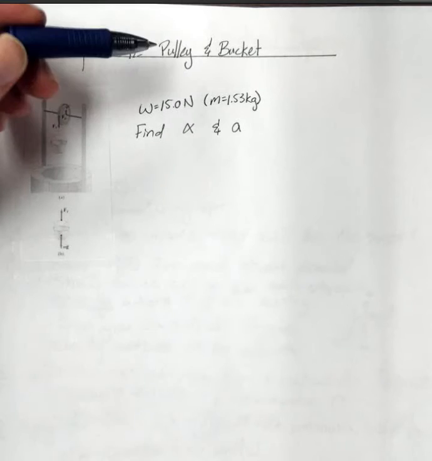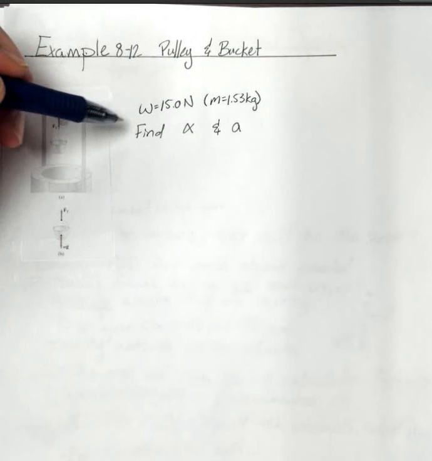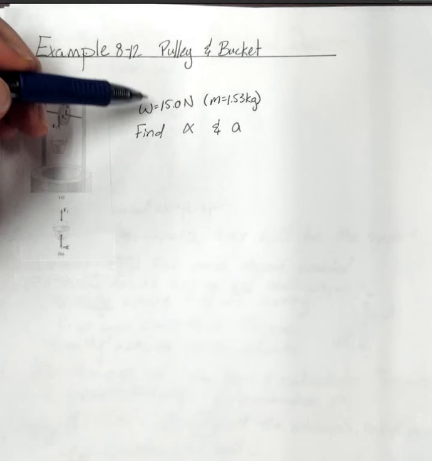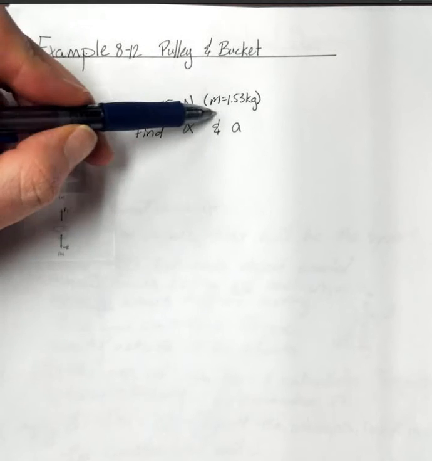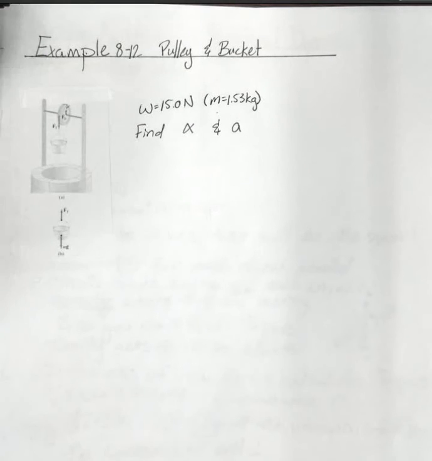But this time, instead of a constant 15 newton pull, the bucket itself has a weight force of 15 newtons, which means the mass of the bucket is 1.53 kilograms. And that force is causing the pulley to accelerate. So we're going to assume that the cord has negligible mass so that we don't have to do any calculations there.